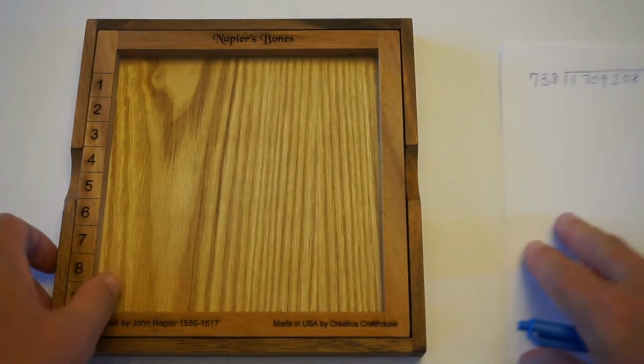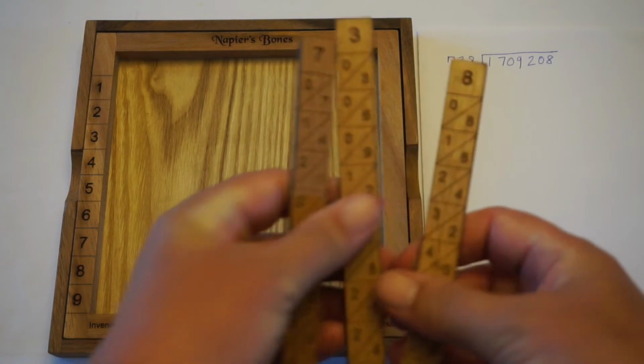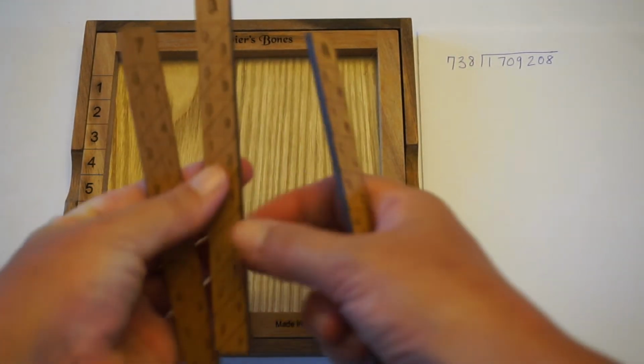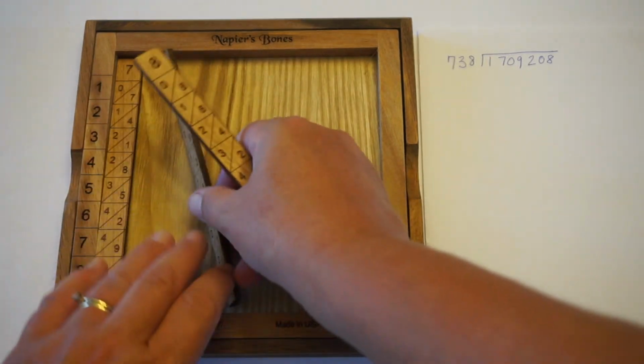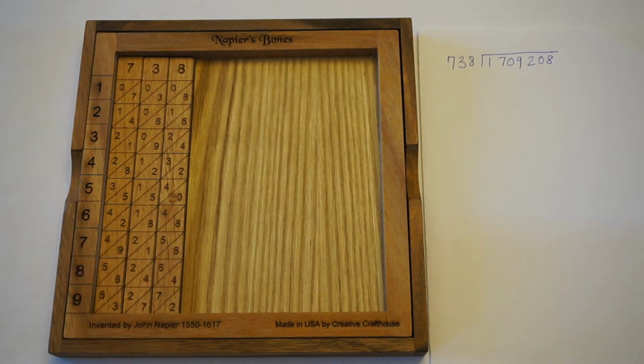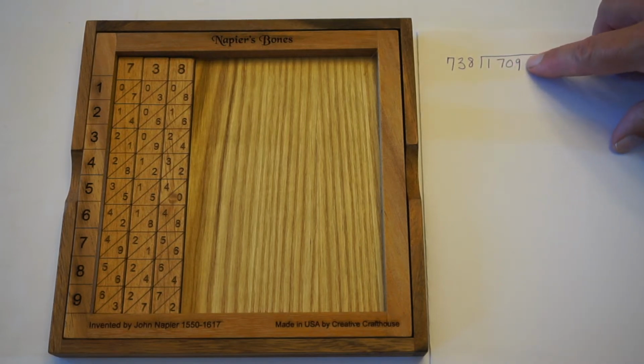But we can use it for much longer division problems. Let's say 1,709,208 divided by 738. Well, in order to do that problem, I grab my 7, 3, and 8 rods to make 738. And I will use that to help me with the estimate and multiply steps here. So this 3-digit number out front, will it go into 170, the first 3 digits there? No. So we need to go into 1,709.